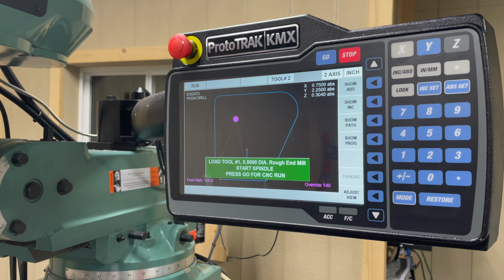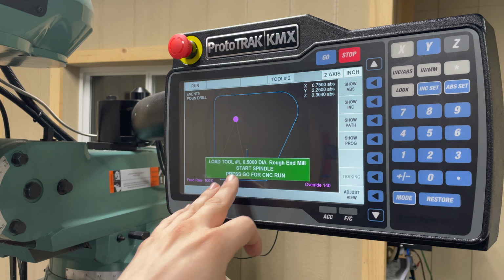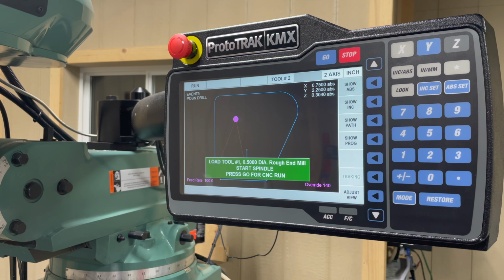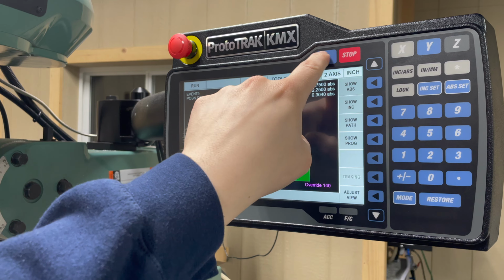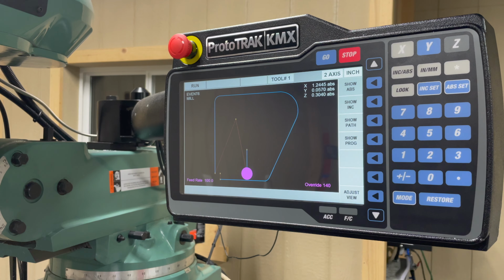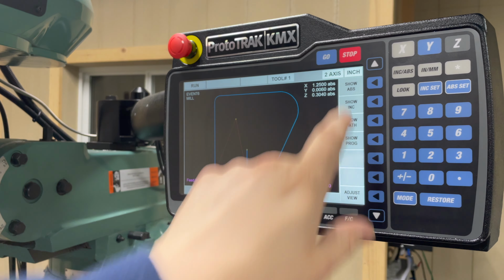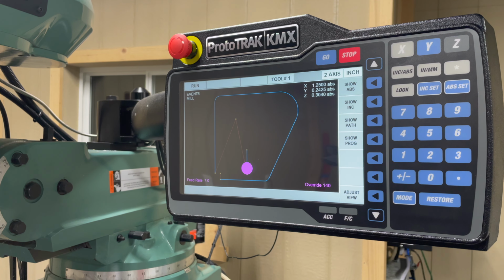Notice, since we have a tool change, before it moves, it prompts you to change the tool. Once you change the tool, select Go, and it will now rapid move to our next slot. Set your Z and select Go. Once you've made it to the end of your program, it will prompt you to check Z one last time.